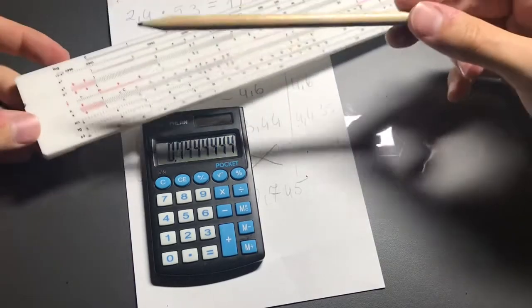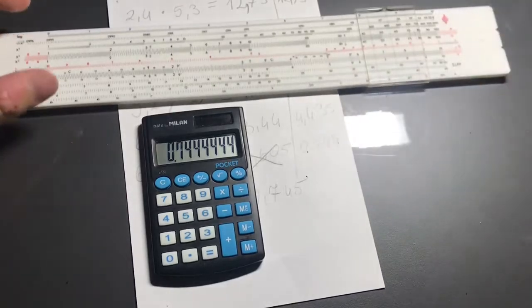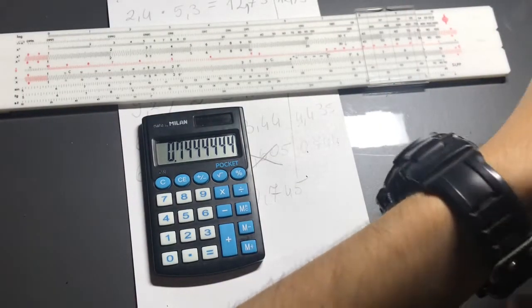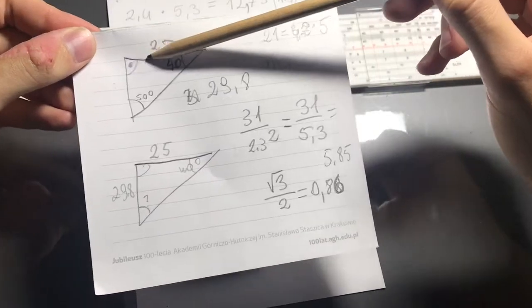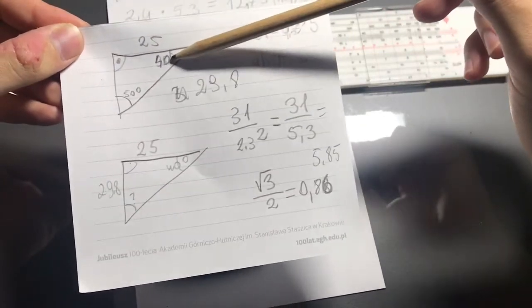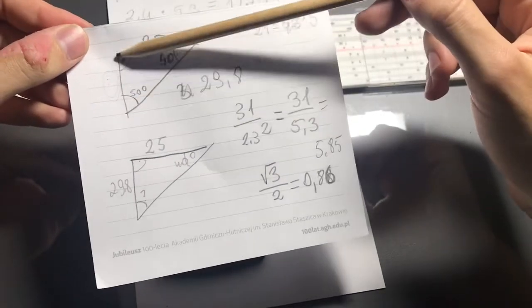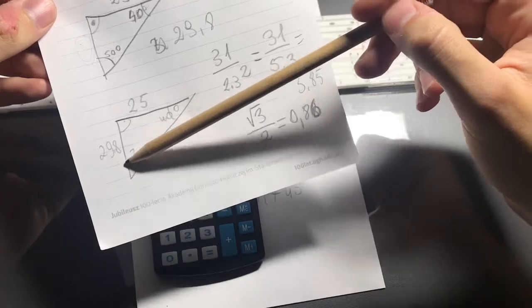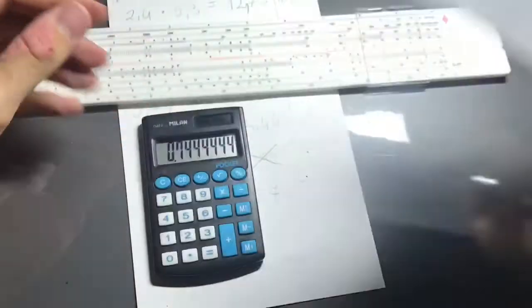We can do very simple operations on trigonometric functions. For example, it can be easily used when you are calculating things like triangles. So we, for example, know one side of the triangle and the angle, and then you want to know what is the second side of the triangle, or you want to know what is the second angle.